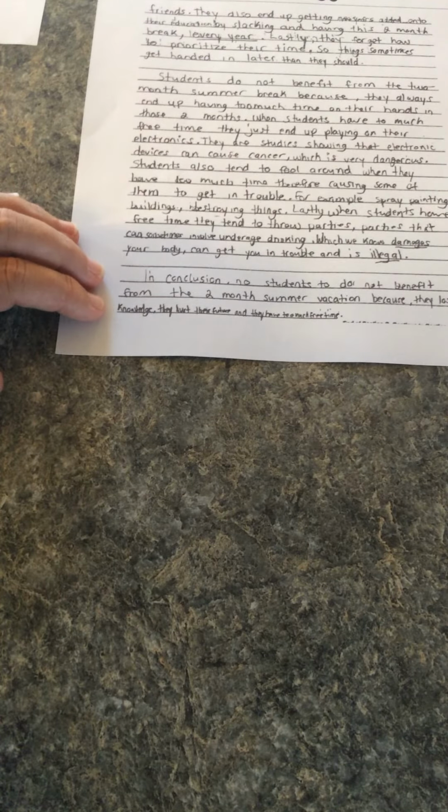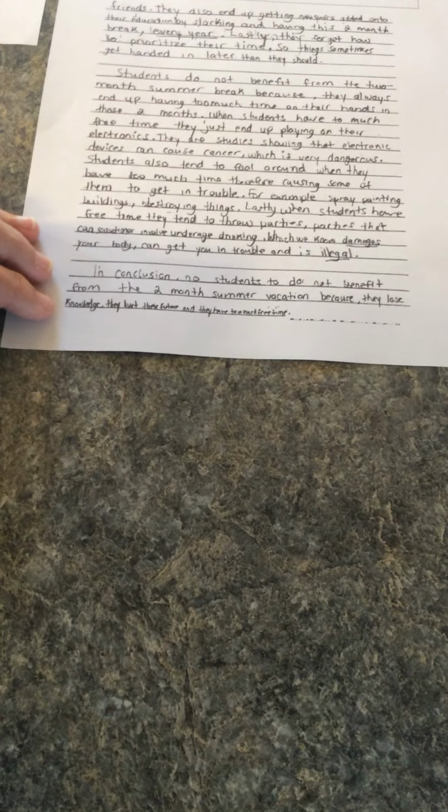And then in conclusion, you'll notice his conclusion is pretty short as well, and that's okay. It says, "In conclusion, no, students do not benefit from the 2-month summer vacation because they lose knowledge, they hurt their futures, and they have too much free time." So as long as you follow that 5-paragraph essay format, you're going to do well on the opinion piece.